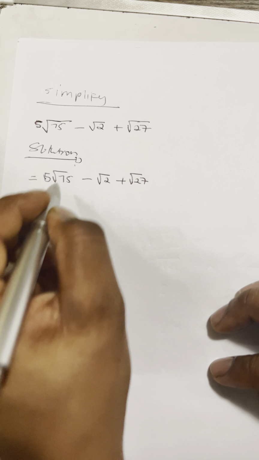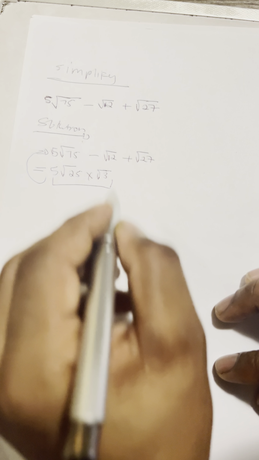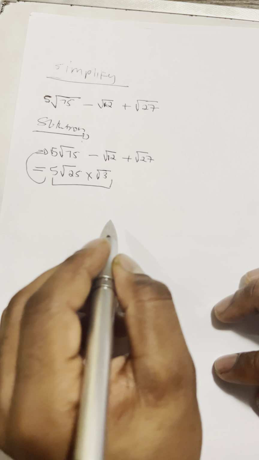This is equal to 5 square root of 25 multiplied by square root of 3, minus square root of 4 times square root of 3, plus square root of 9 times square root of 3. I hope you are following.